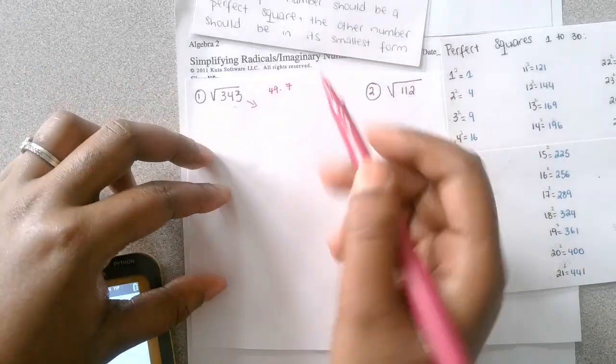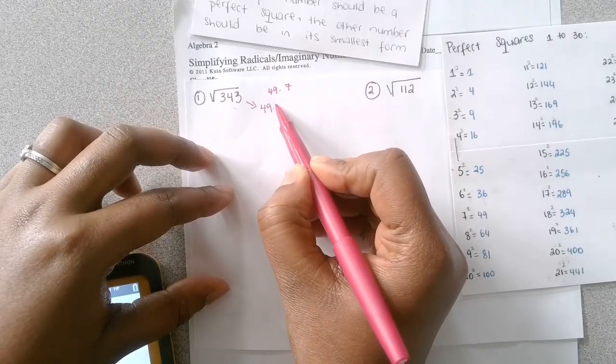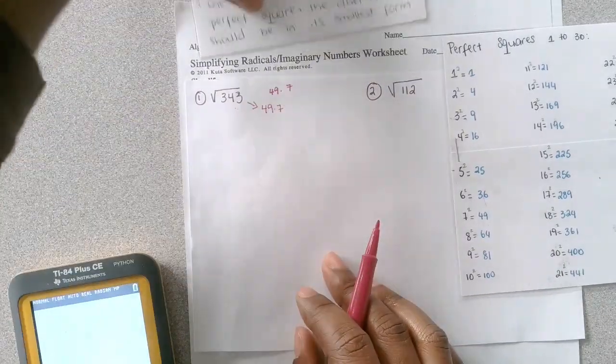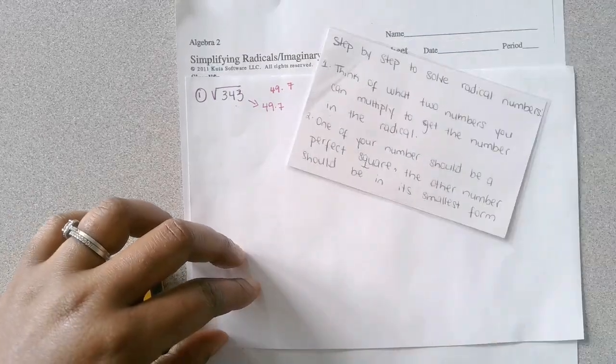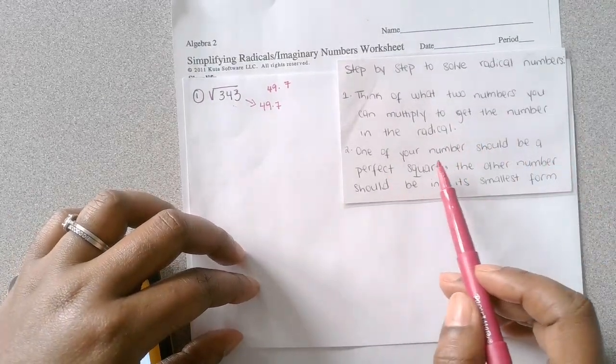After dividing up to 100, I realized that the only number that can work is 49 times 7. So I write that to the side, bring an arrow to remind me that 49 times 7 is the numbers.